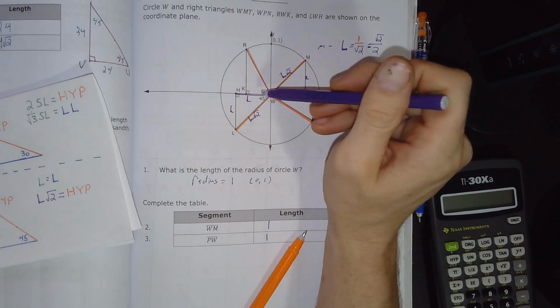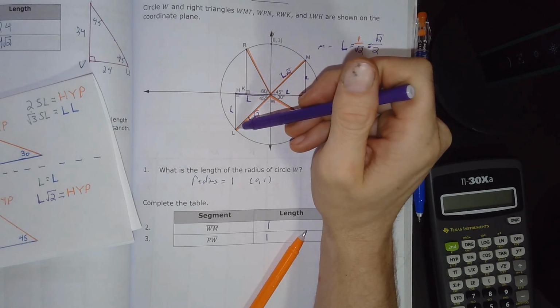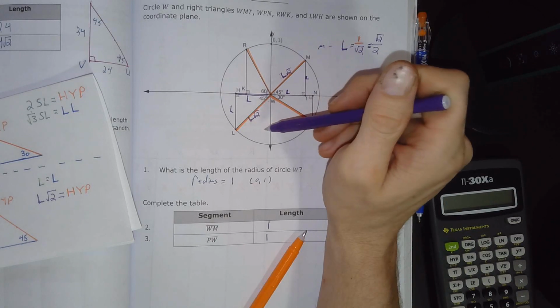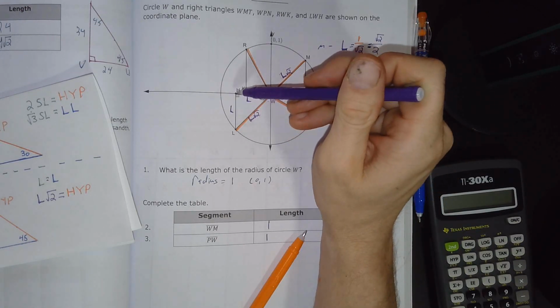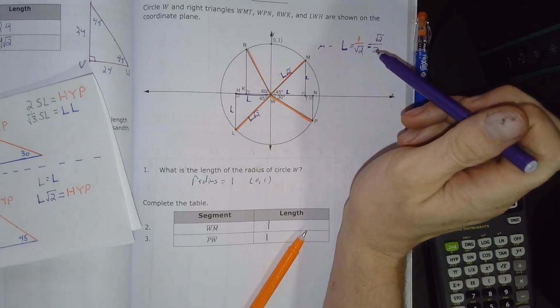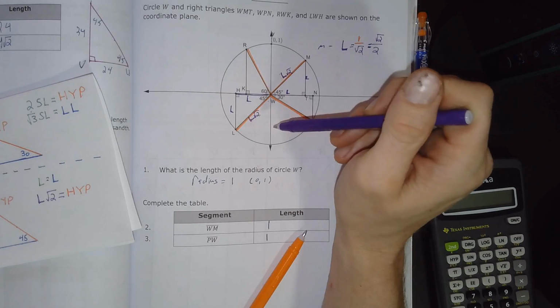The distance between this point and the x value or the y value from the origin is always square root of 2 over 2. It's the middle range distance.